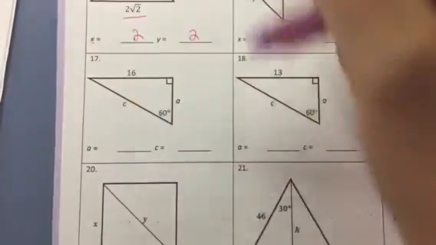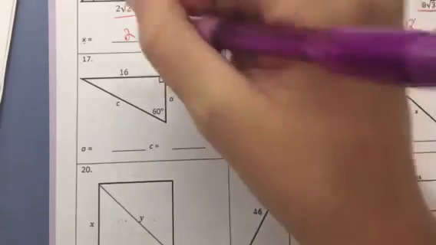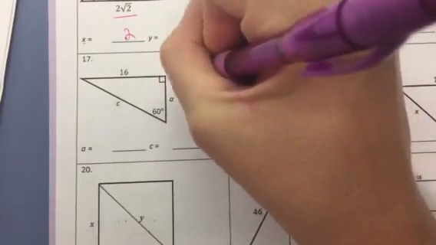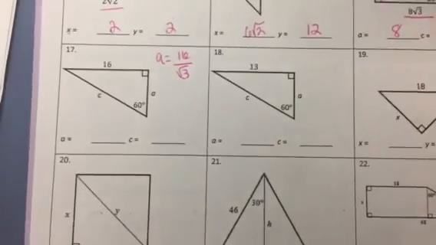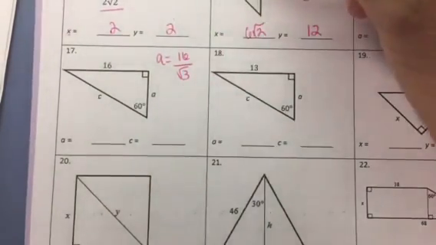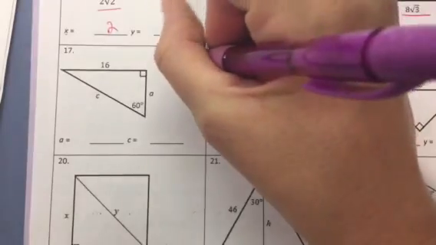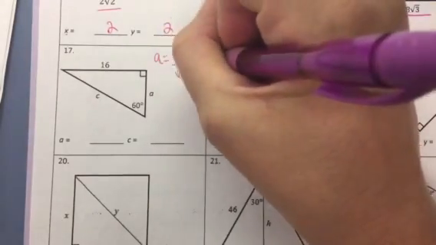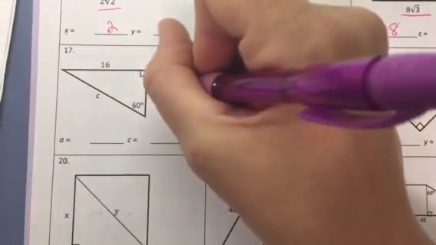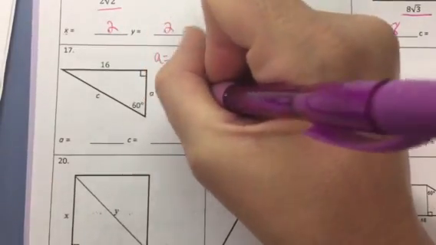So if my long leg is 16, to get to my short leg, I need to divide that by the square root of 3. So 16 divided by the square root of 3. But you also learned in Algebra 1 that we don't like radical expressions in the denominator, so I can rationalize it by multiplying by the square root of 3 over the square root of 3. So this becomes 16 root 3 over 3.